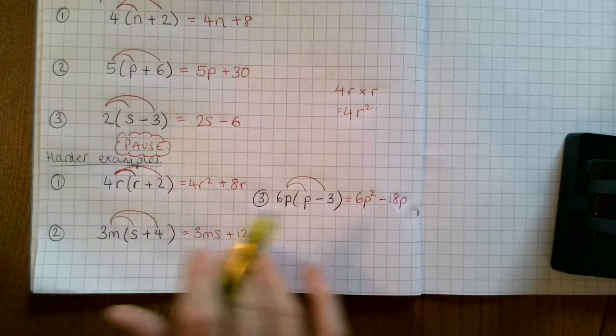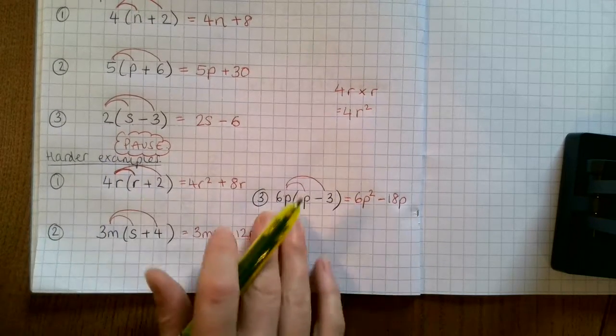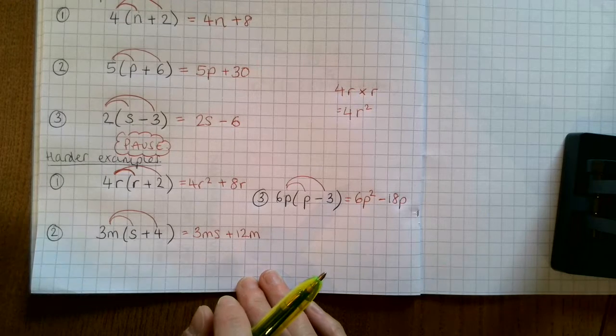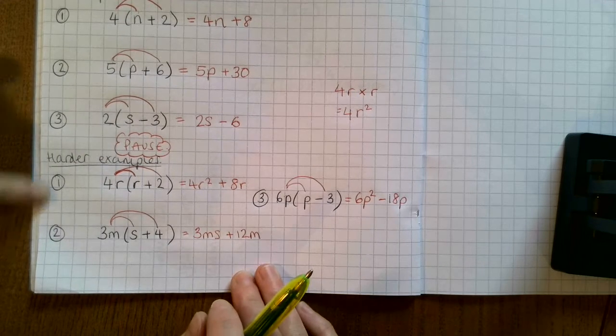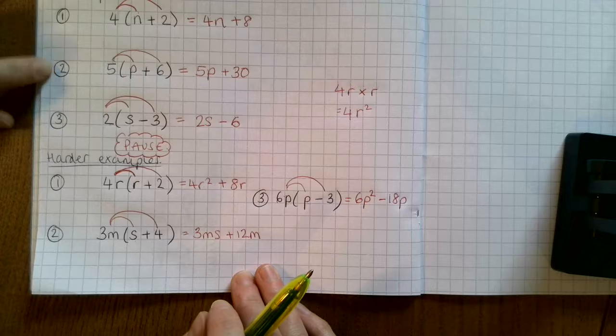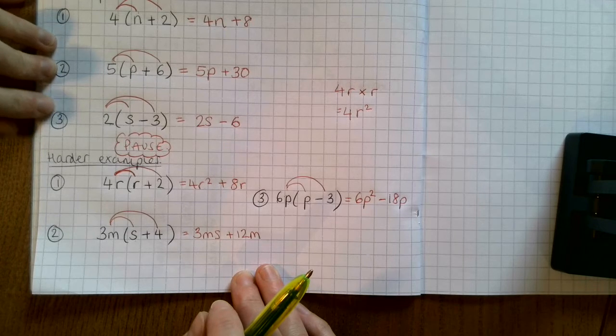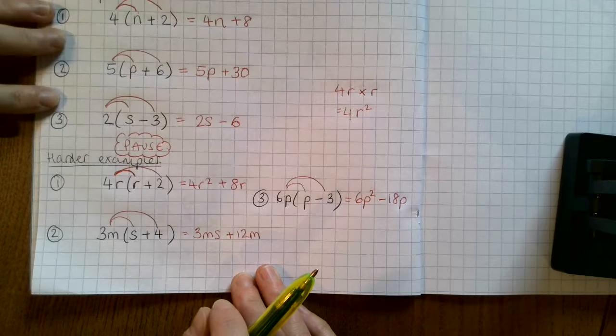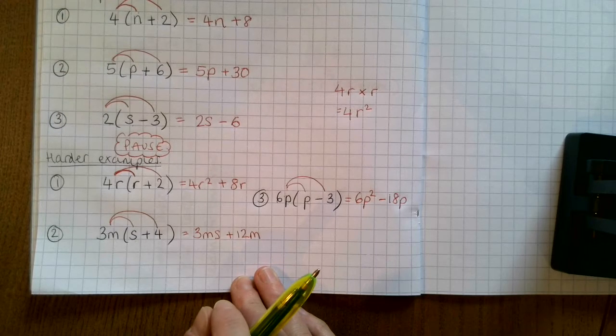Don't worry if these ones don't make much sense at the moment. I'll go through more of these when I'm back in school. I'm more than happy for you to go back and work on these ones, or if you're on the earlier part of the sheet, that's fine as well. Okay. Well done.